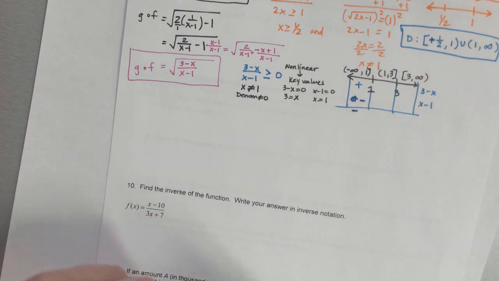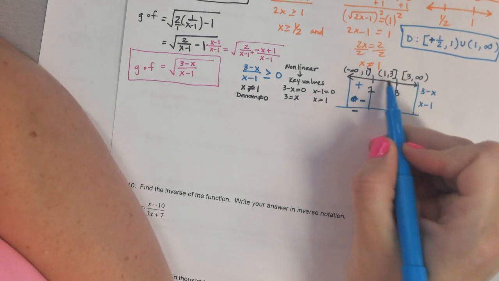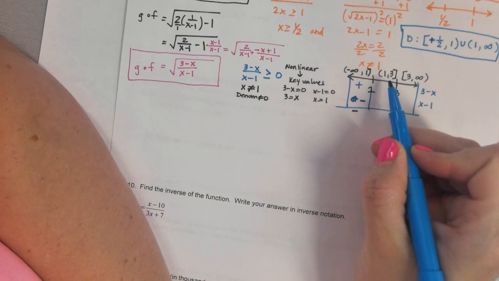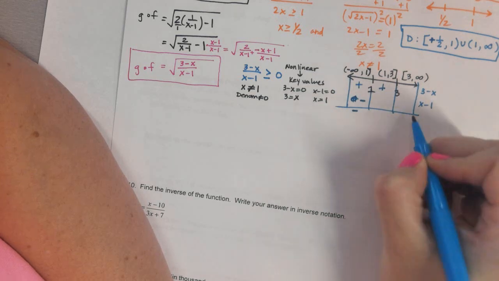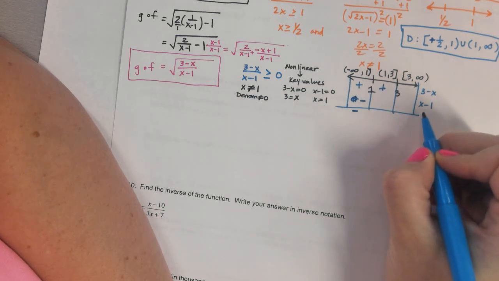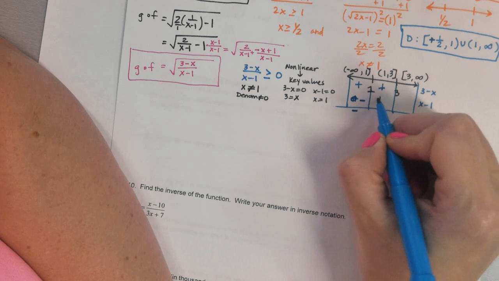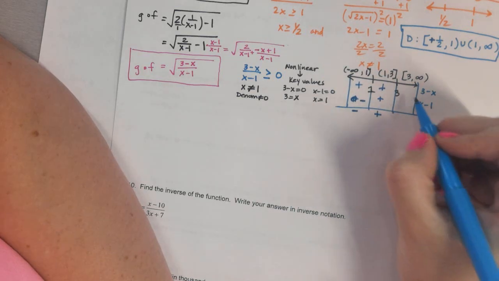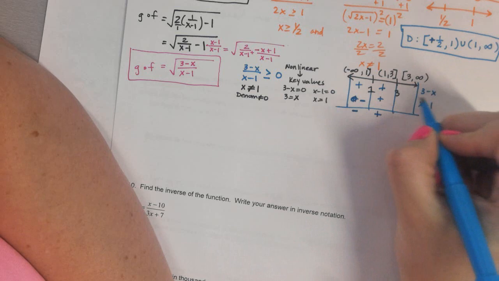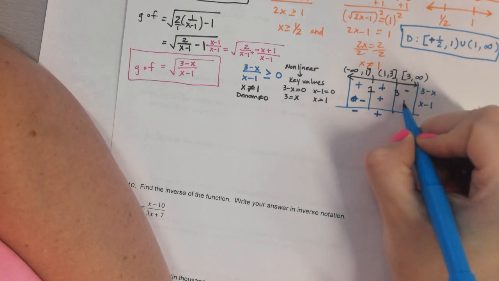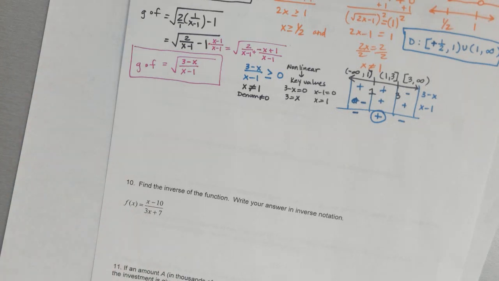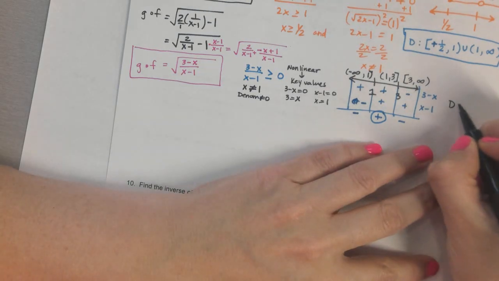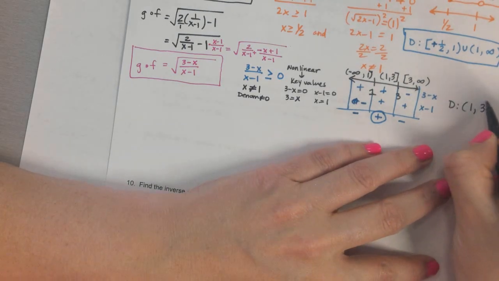Alright, so what's a good thing to choose for between 1 and 3? 2. So 3 minus 2 is 1, and then 2 minus 1 is 1, so those are going to be positive. And then let's choose 4, so this would be negative. 4 minus 1 is positive. So then your domain is going to be this interval. Your domain is going to be 1, 2, 3.